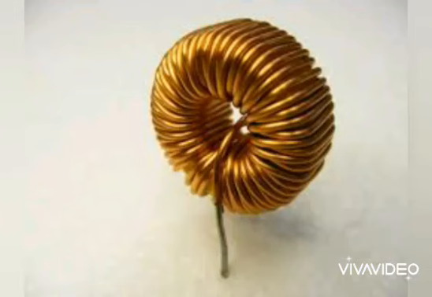The next element we are going to see is an inductor. An inductor consists of a wire which is wound like a coil around a core. Inductor works on the principle of electromagnetic induction. Whenever current flowing through it changes, voltage is induced. V is equal to L di by dt, where L is the inductance in Henry.